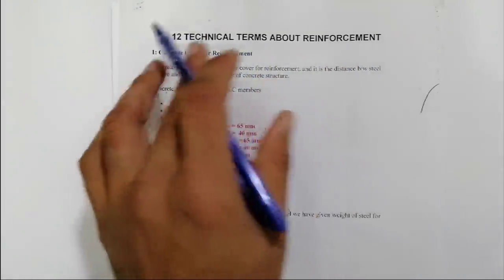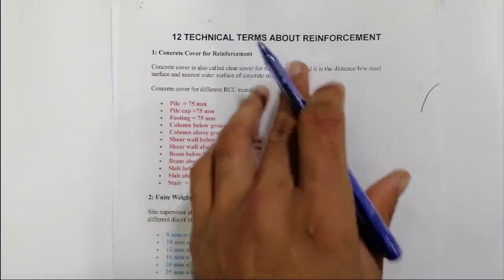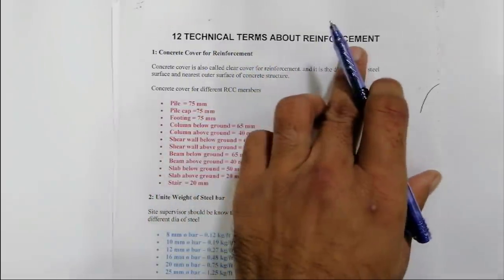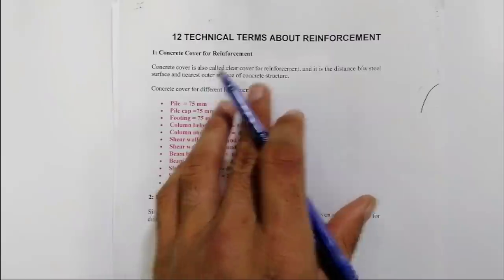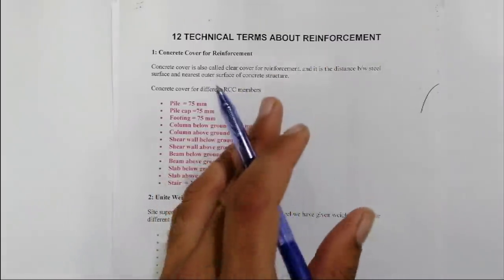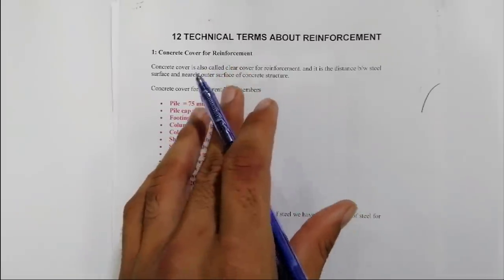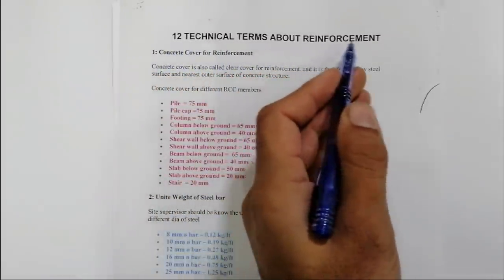Reinforcement. These 12 technical terms are very important, and this topic is especially for site supervisors because it's about reinforcement. Every civil engineer should learn these points, but it's especially for site supervisors. So if you want to learn something new, you must watch this video from start to end, then you will be able to learn about the 12 technical terms for reinforcement.